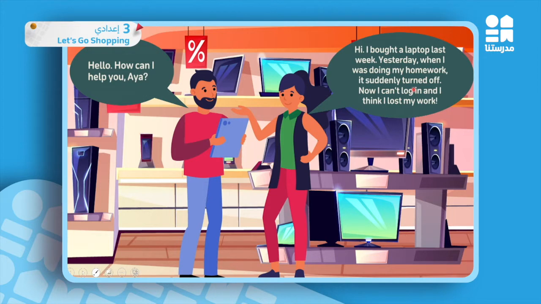Please underline the new vocabulary words. يعني as we're reading, I want you to highlight or underline the vocabulary words. الكلمات الجديدة اللي احنا نتعلمها. Laptop, turned off, log in. Log in. زي ما بنيجي ندخل على الكمبيوتر واكتب الباسورد this is log in يعني اسجل دخولي على حاجه. She cannot log in مش قادره تعمل كده. I think I lost my work. راح الشغل بتاعها كله.